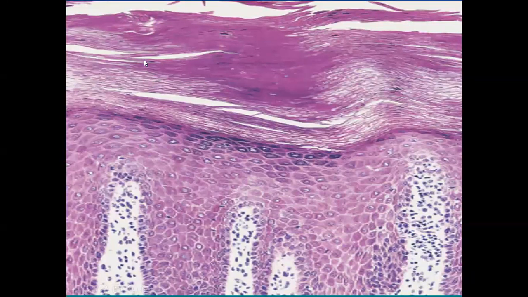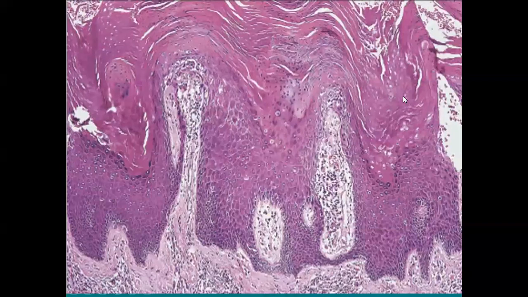In this picture, there is alternating column of hyper and parakeratosis. In addition to this, there is no significant inflammation, and there is epidermal hyperplasia and an intact granular layer. So this is a typical picture of pityriasis rubra pilaris. Another picture similar to pityriasis rubra pilaris, but it is associated with significant inflammatory infiltrate.